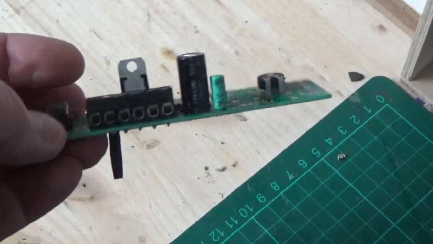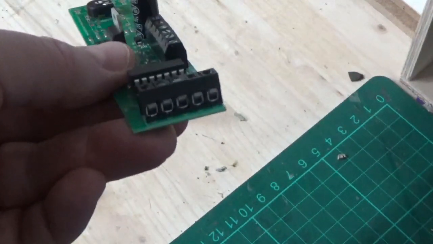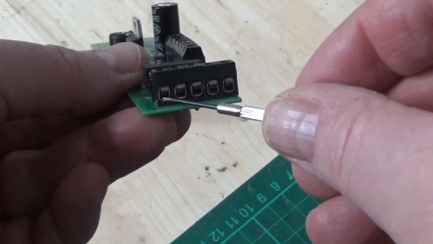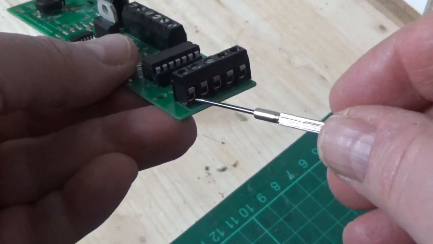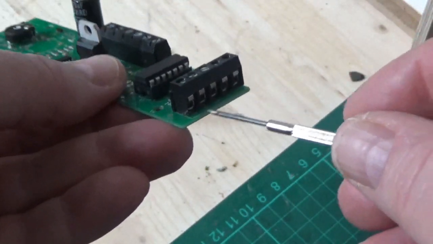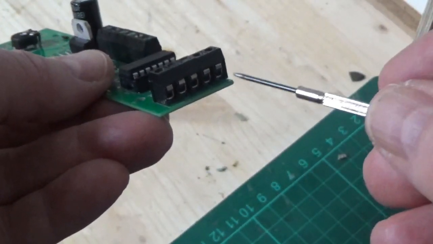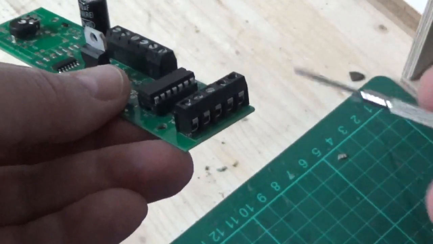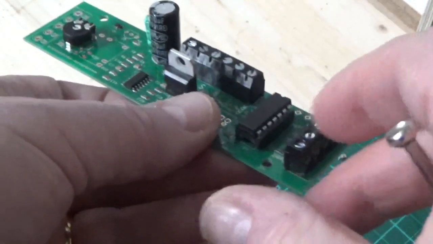If we turn it over, on this side there is a range of connectors, and that is where the signal wires go in. So your red, your green, your yellow, a double yellow if you've got one, or a route indicator, etc., and the common negative, they all go in along here.